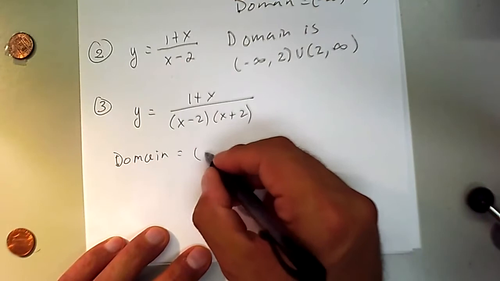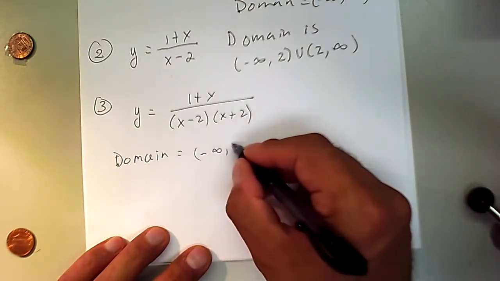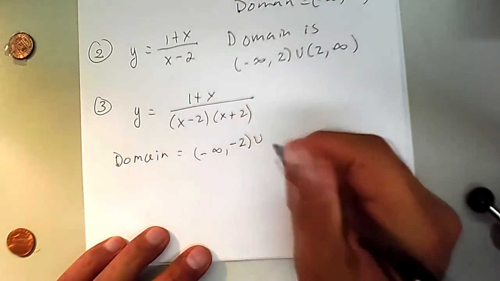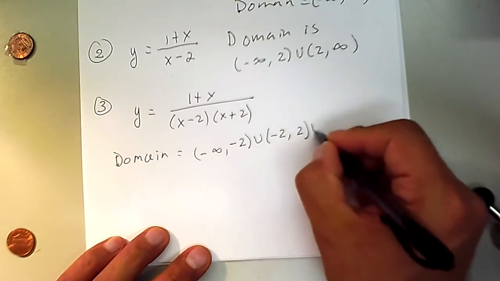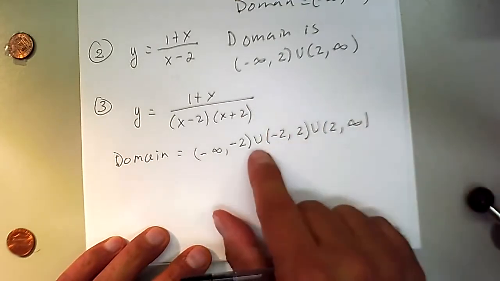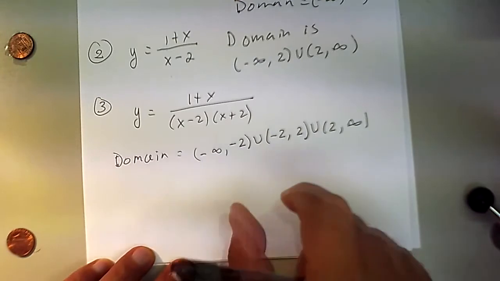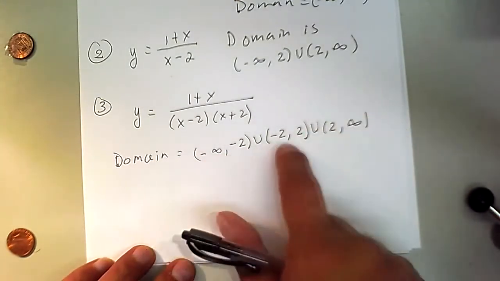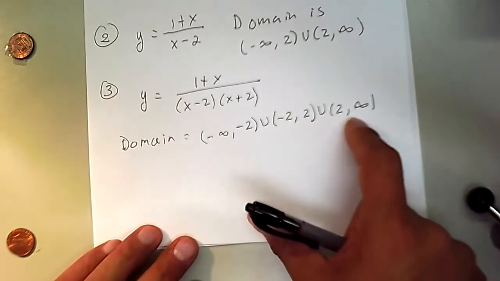So we have to do negative infinity to negative 2. We have to skip the negative 2. From negative 2 to 2, skip the 2, from 2 to infinity. And of course, we're using the union symbol to put together all of this into one set. So this is one set made up of 3 sets, by 3 intervals.